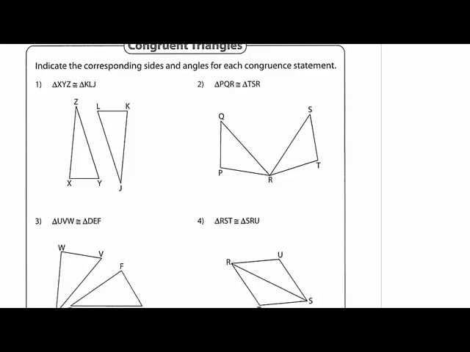Now we want to do some markings on these triangles to show the statement here. So to start off with, triangle XYZ is triangle KLJ. That means the angle at X, which is the first letter in the first one, is equal to the angle at K. The angle at Y would be the same as the angle L, and the angle Z would be equal to the angle J.